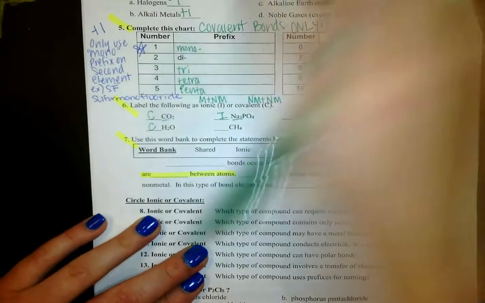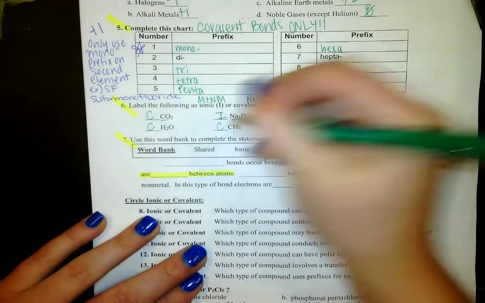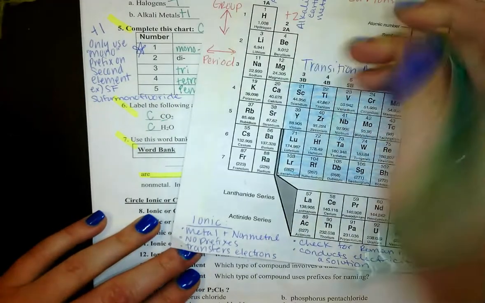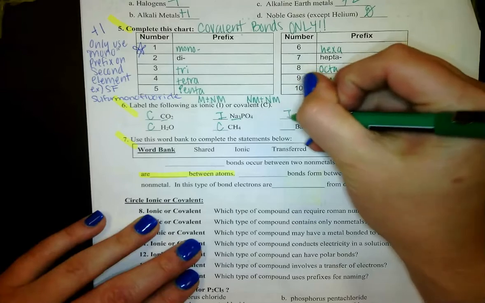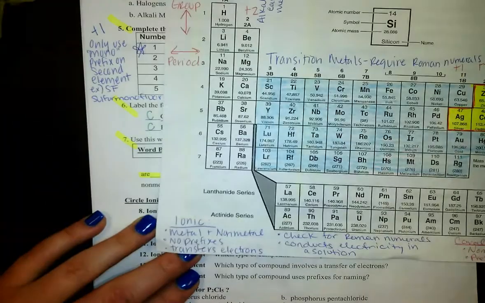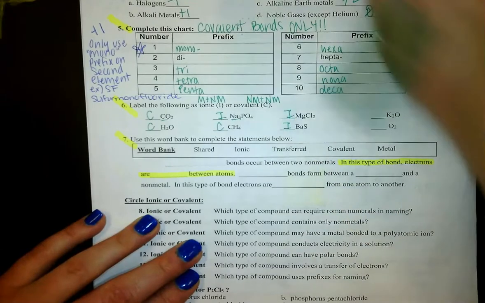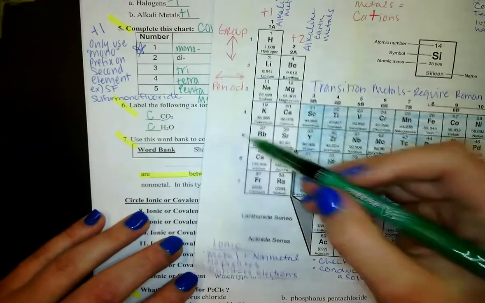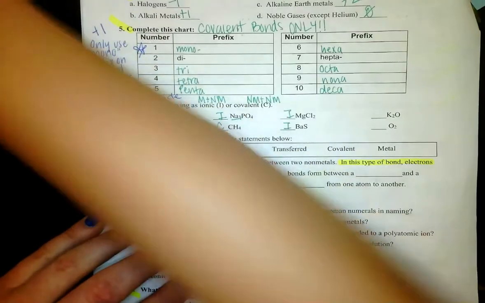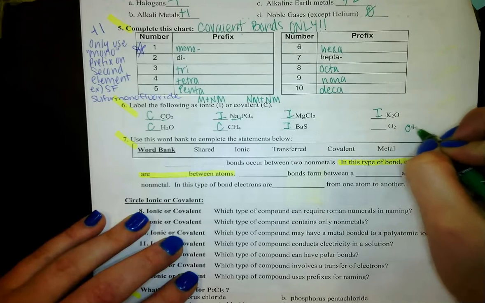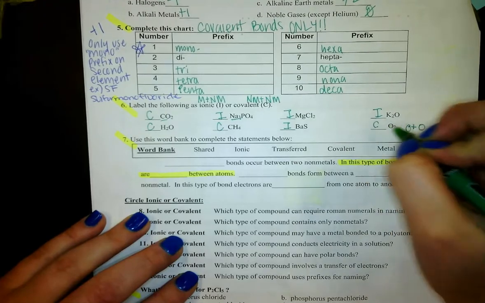Carbon, again, is on my nonmetal side, so this is covalent. Magnesium is a metal, because it's right here in group 2, so that's ionic. Barium, same thing, it's down here, so that's going to be ionic. Potassium is over here, group 1, so that's going to be an ionic bond. And O2 is just oxygen bonded with oxygen, so this is covalent.